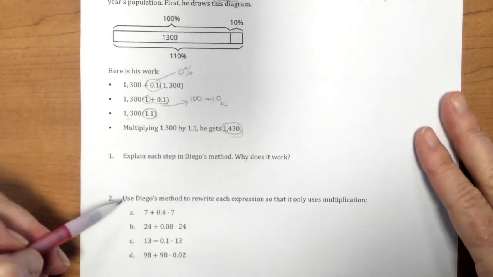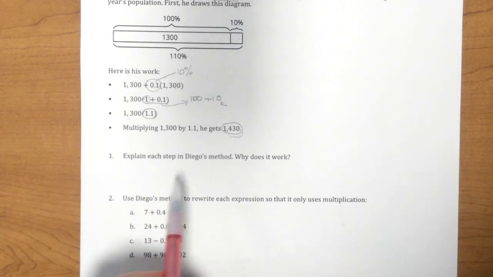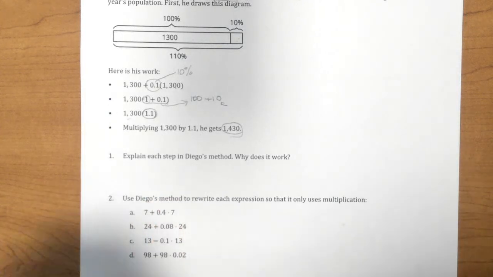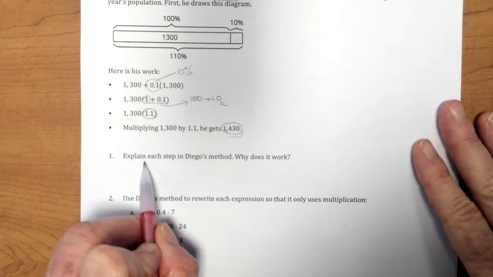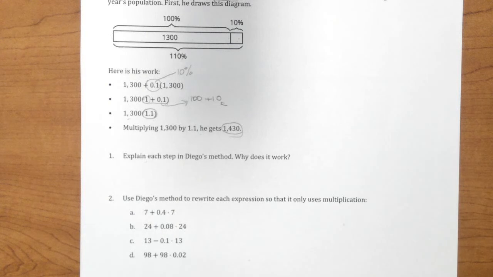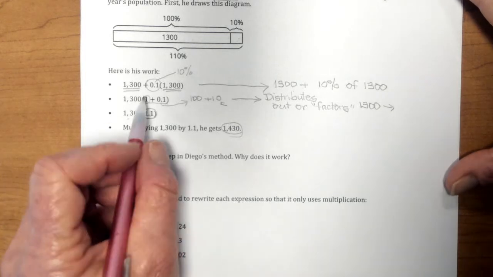So it said to explain each step in Diego's method and why does it work, and I think I just did that. So hopefully you'll see, or you'll explain, or if you need to stop the video, go back and listen to my explanations again. I'll also take a moment and I'll jot down each notation. So again, just jotting down some of my thoughts.